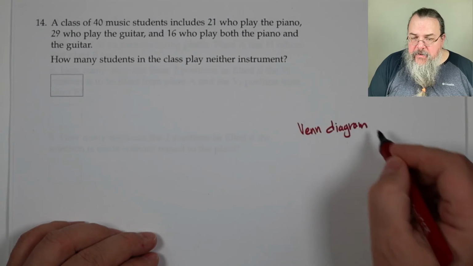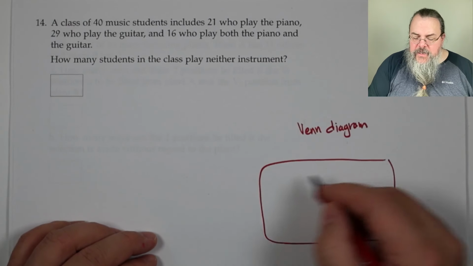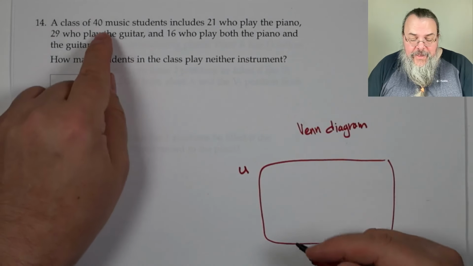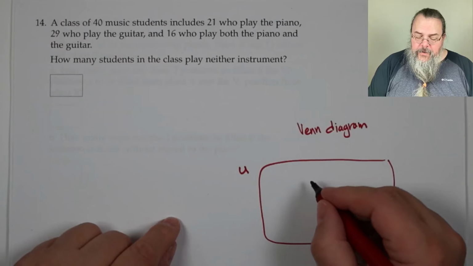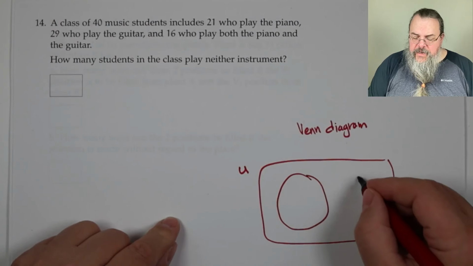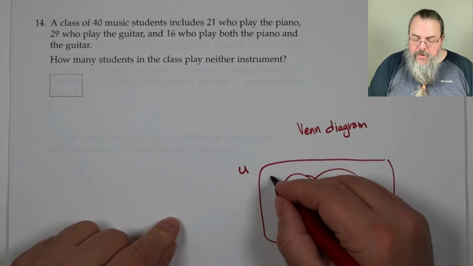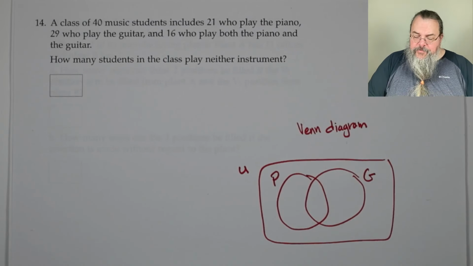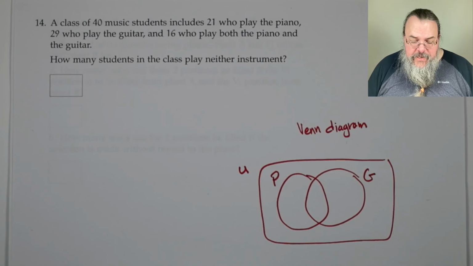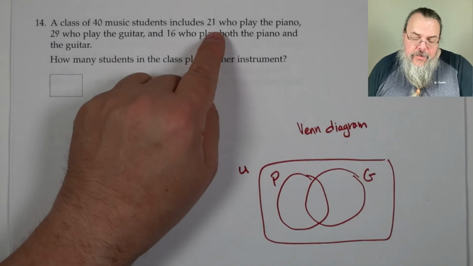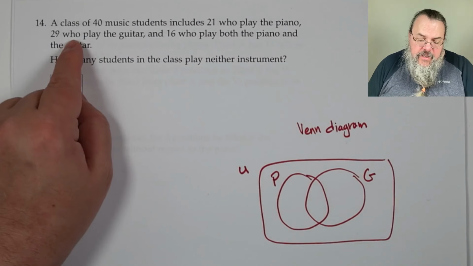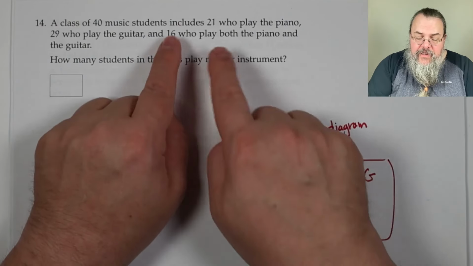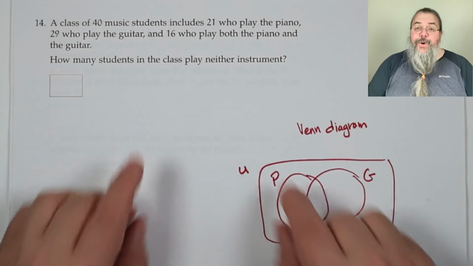Okay, so we're going to go to a Venn diagram. And, all right, so we have our universe. And so we know that there are a total of 40 people. 40 students live in our universe. We have our 2 scenarios. And we have our piano players, and we have our guitar players. So we'll write P and G. All right, so let's see what we can say. We have 21 who play the piano, 29 who play the guitar, and 16 who play both the piano and the guitar. Let's start with this last one. It's the 16 who play both.